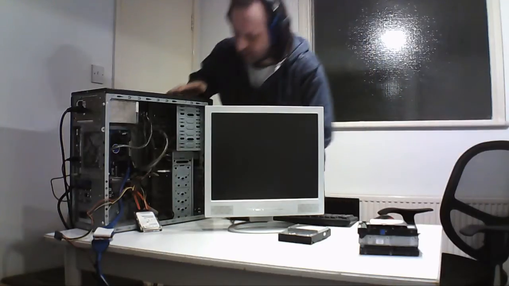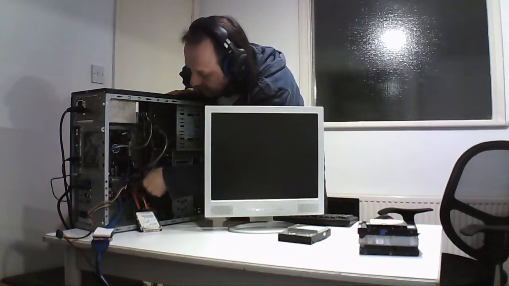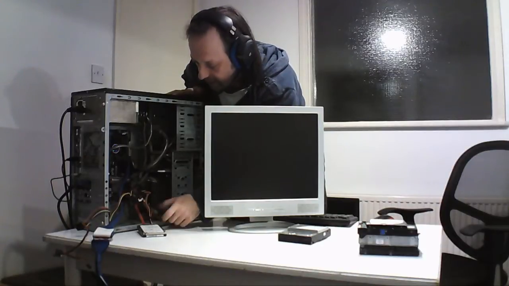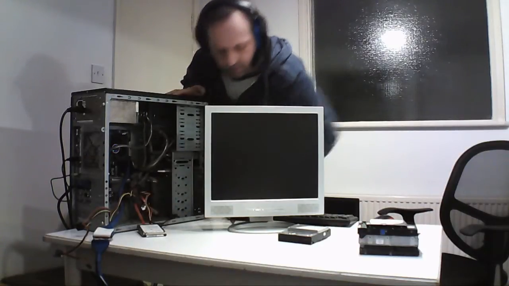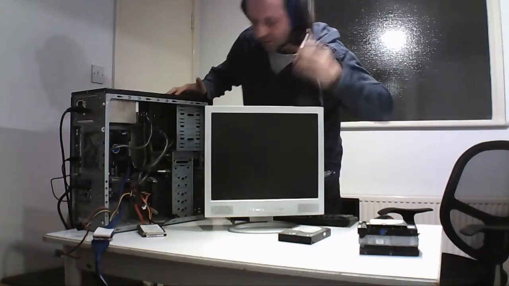So let's swap these over. I'm going to take the other drive out. We don't need this one for now. I'm going to leave the hard drive there because I need that. But I'm going to use this drive, and I'm going to hook up the solid state drives.